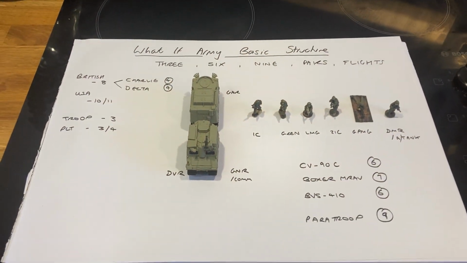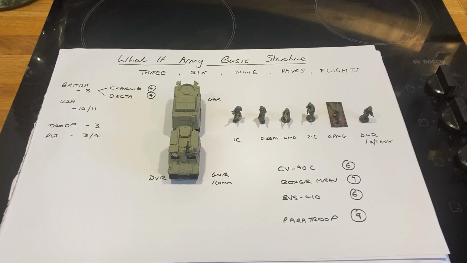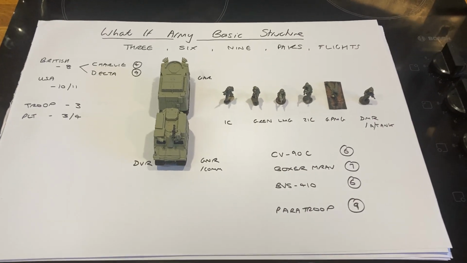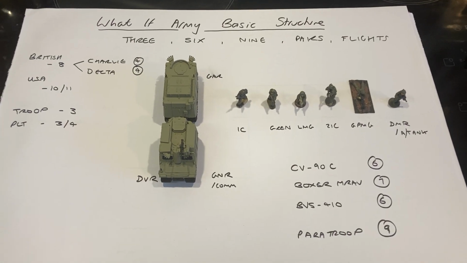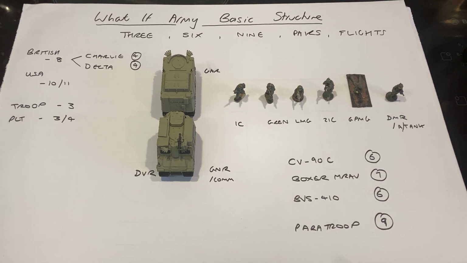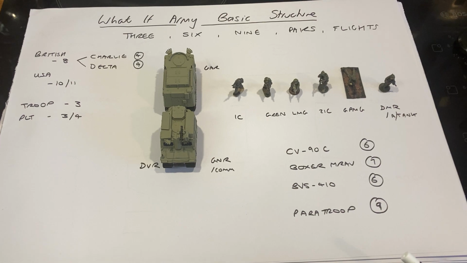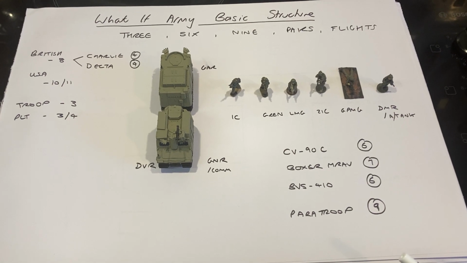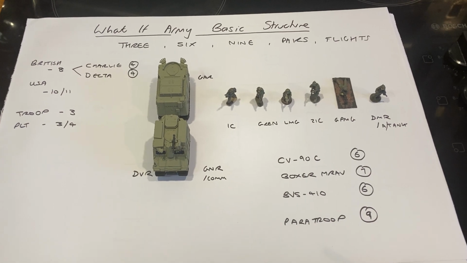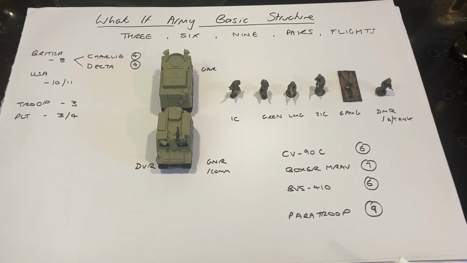Now, I thought I'd better cover some of the basic building blocks of my armed forces structure. And where I'll begin is with the section and platoon level. Now, this is the very basic building block, and I've ended up with a system which is slightly different to a lot of other armies.